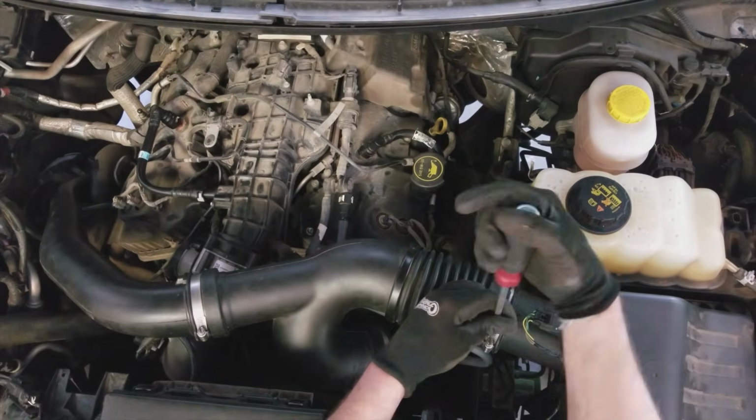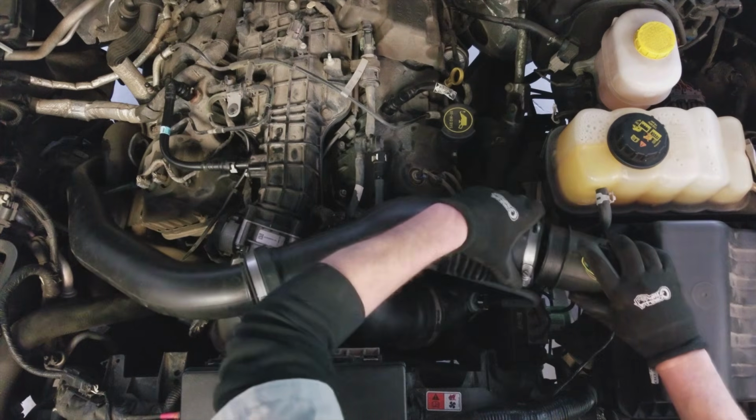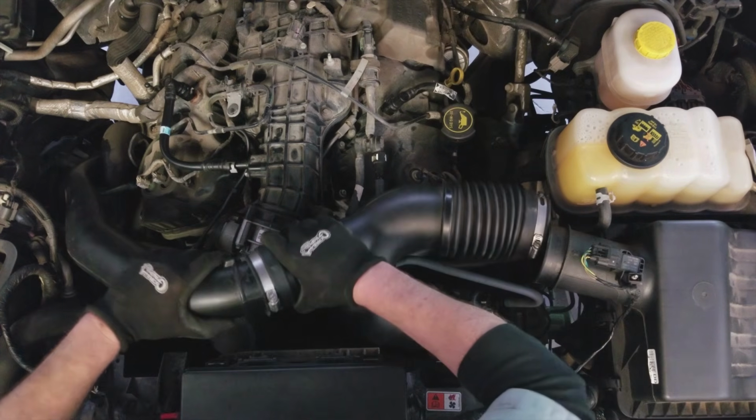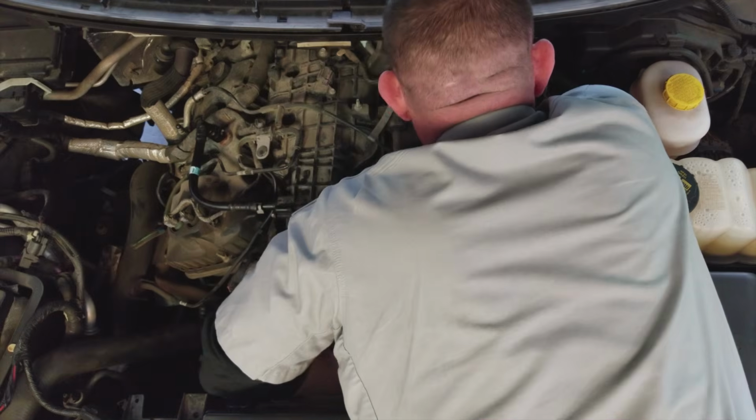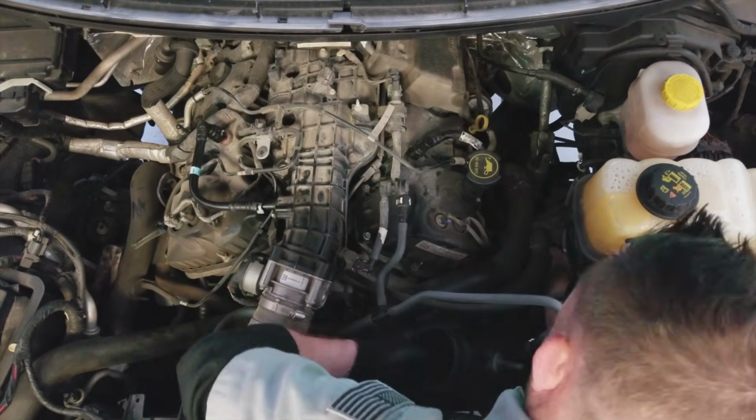Now the first item on our free mods list is inside of the intake system, so I'm going to get it off of the truck in its entirety, I'll stick it out on the bench, and I'll show you exactly how it works.